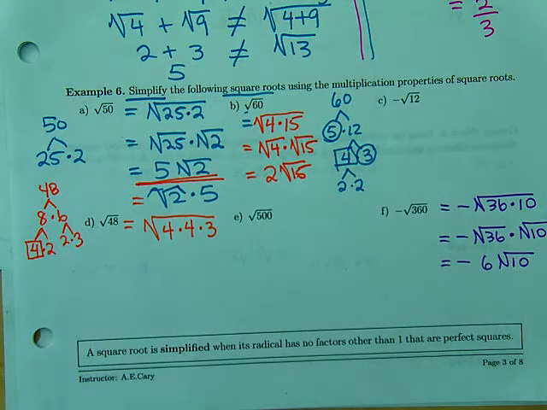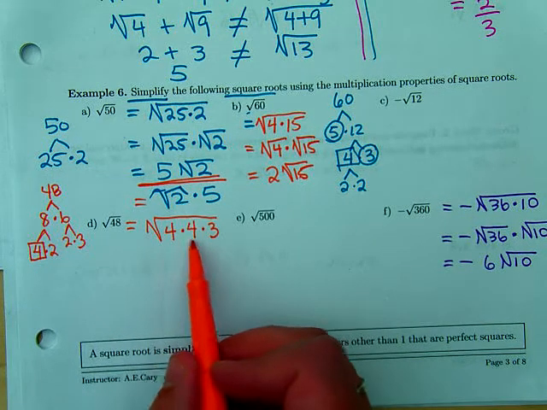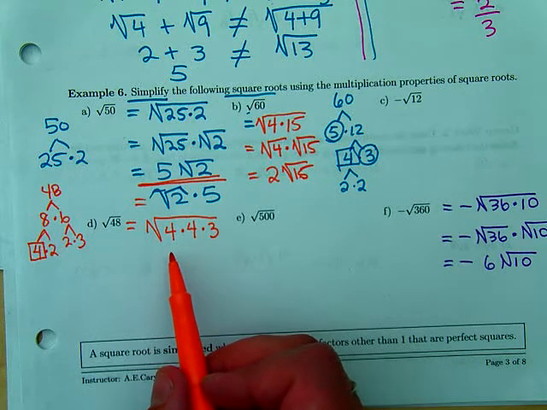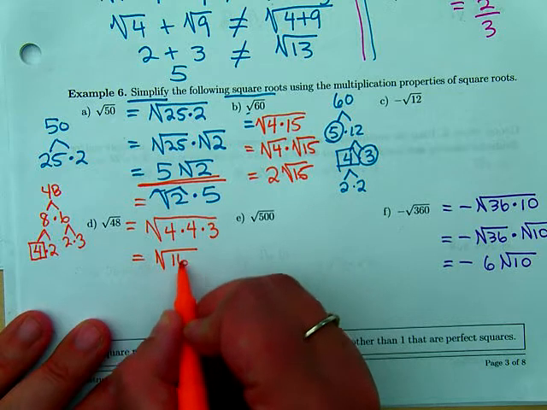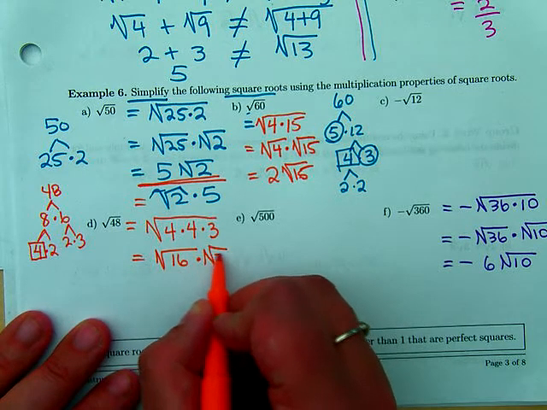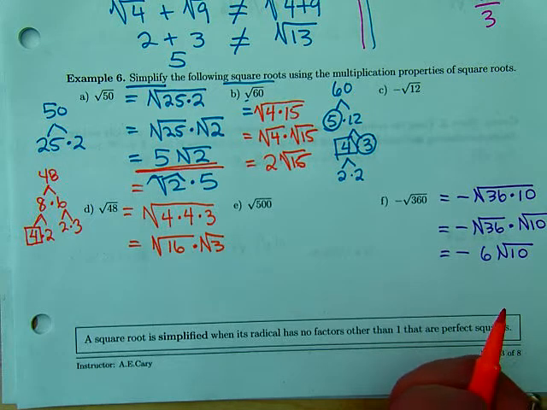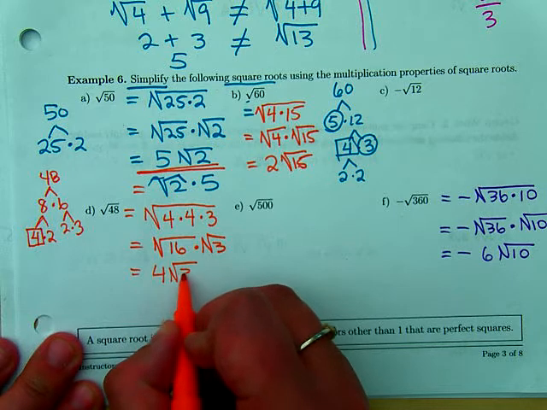Now the definition of a perfect square is a number times itself. So anytime you see a number double, that is a perfect square, right? 4 times 4 is 16. So you could also have started with 16 times the square root of 3, right? What's the square root of 16? 4. So here you would have 4 square roots of 3.